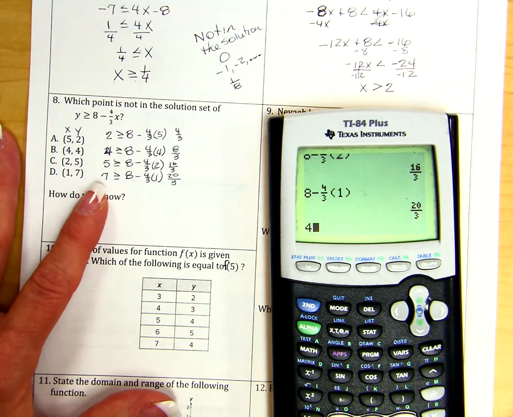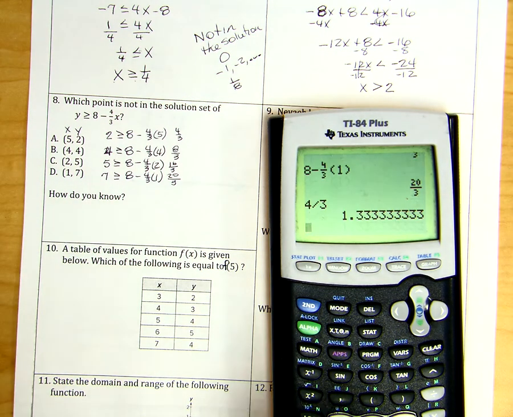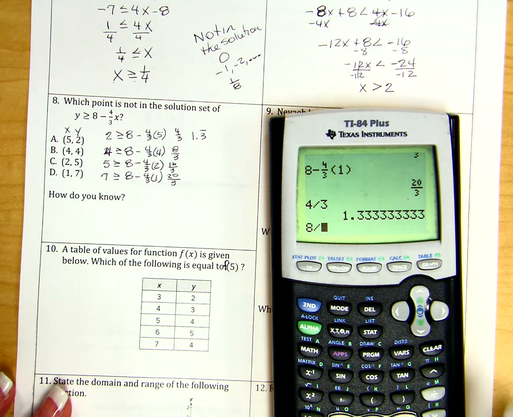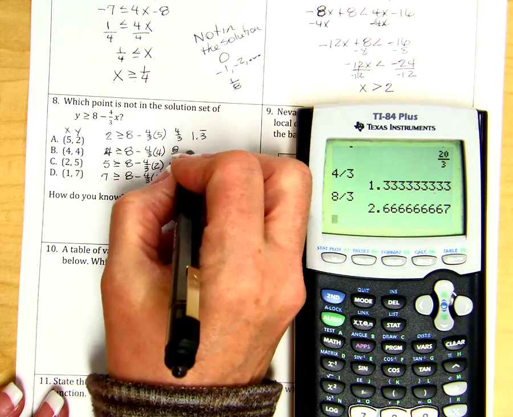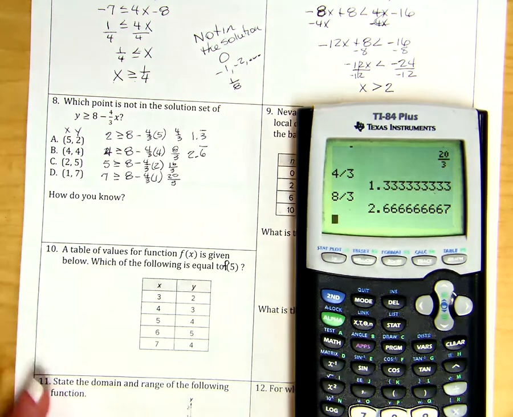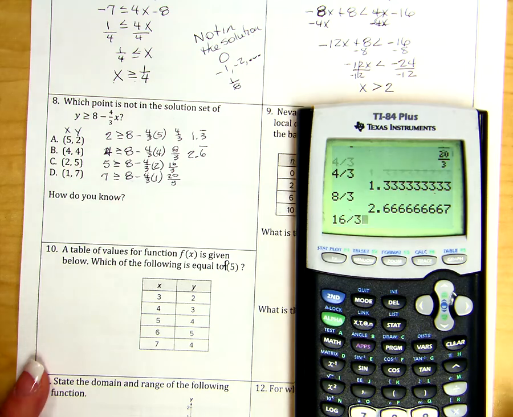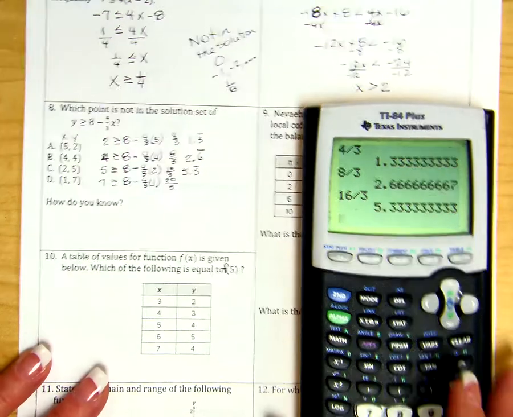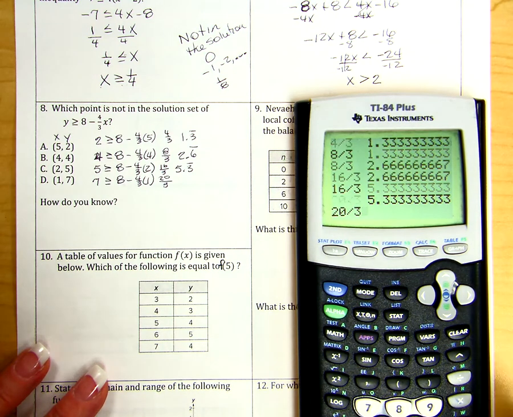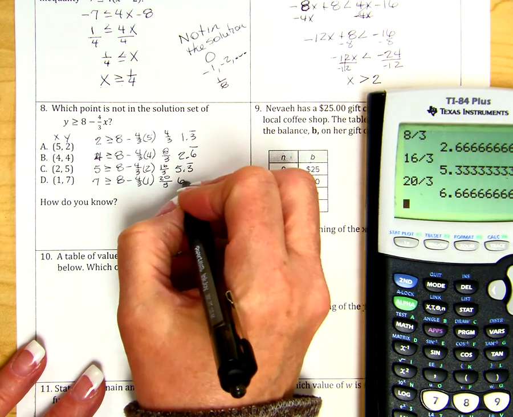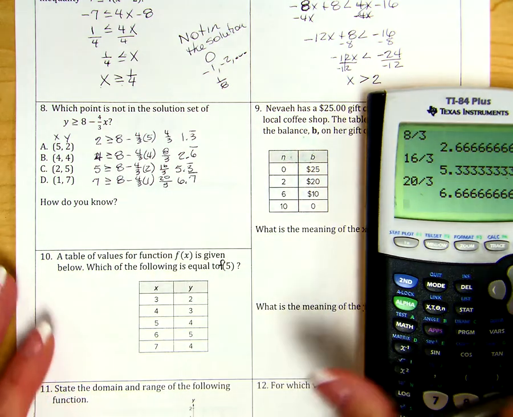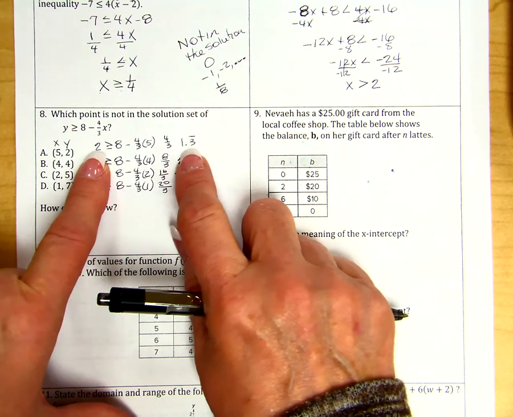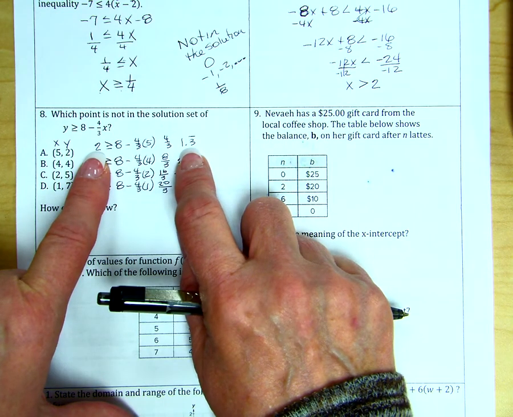So it's going to be a little bit easier to just turn these into a decimal. 4/3 is 1.3 repeating. 8 divided by 3 is 2.6 repeating. 16 divided by 3 is 5.3 repeating. And finally, 20 divided by 3 is 6.7 repeating. So it wants to know which one is not a solution. Is 2 greater than 1.3 repeating? Yes. So it is a solution.